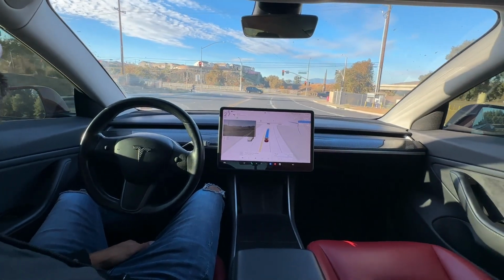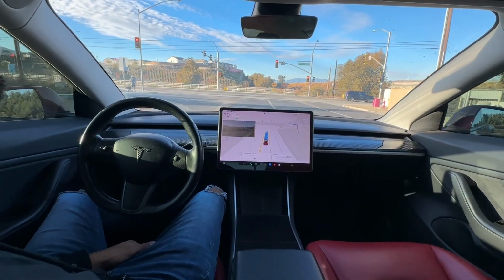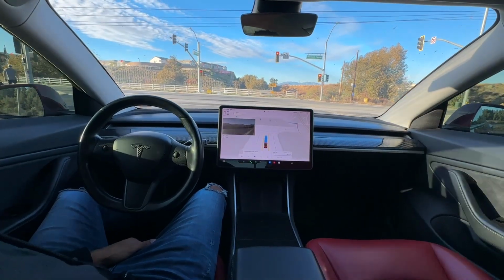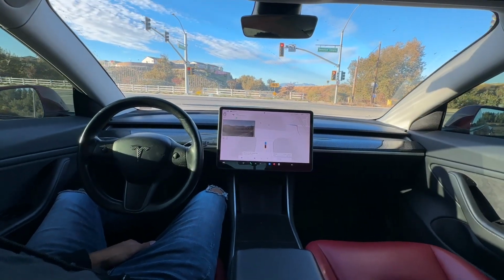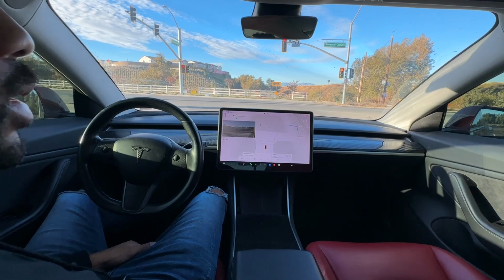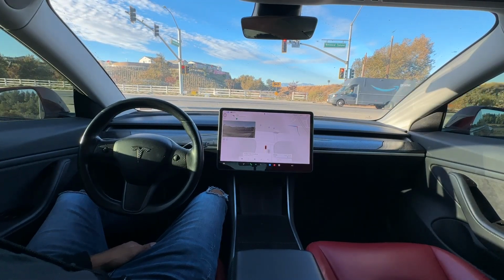For some reason on this light, it seems to turn really slow. We'll see if it does that on this build, but in the past, it's turned really slow on this left turn. So let's see how things go.